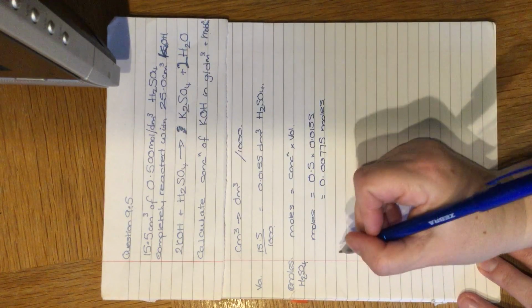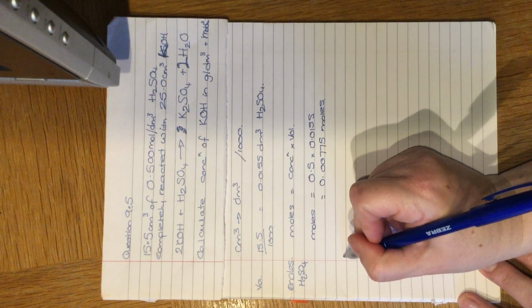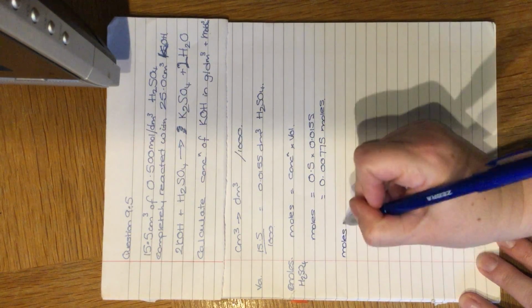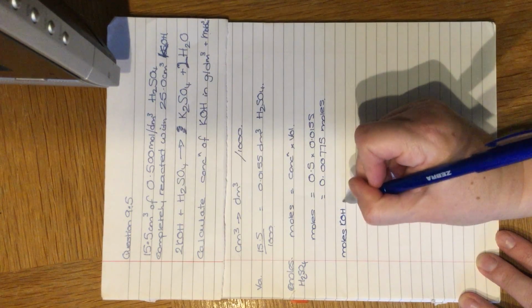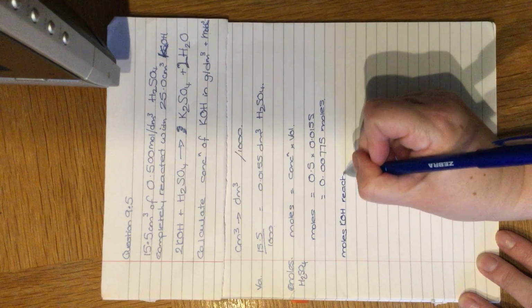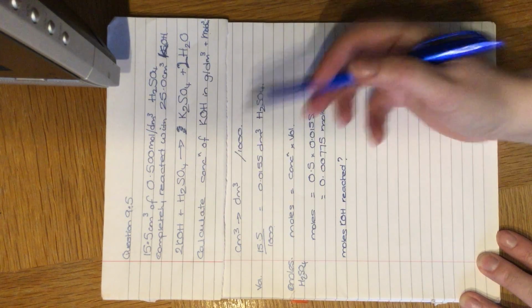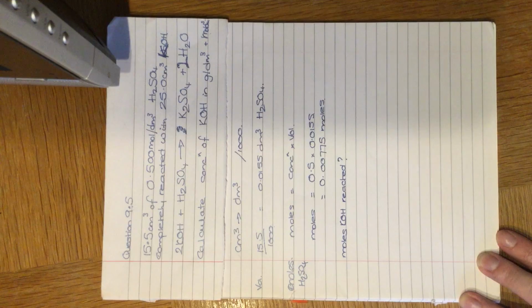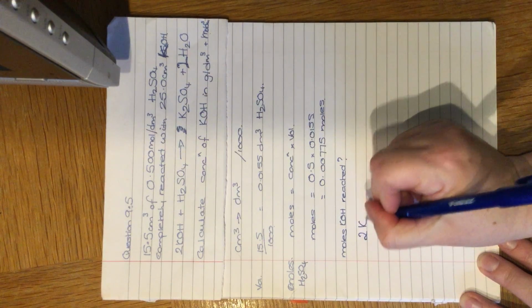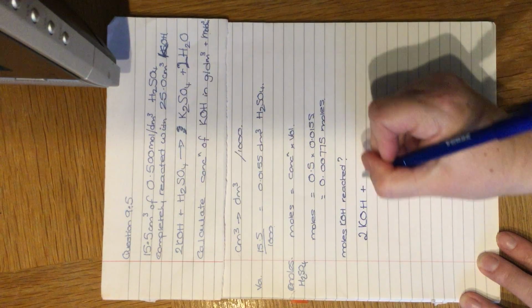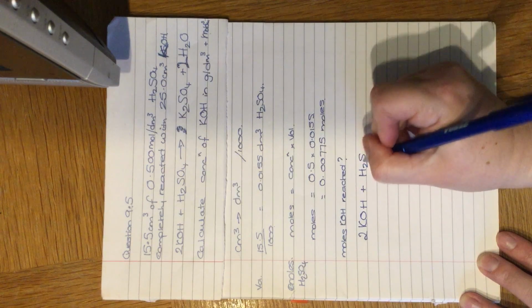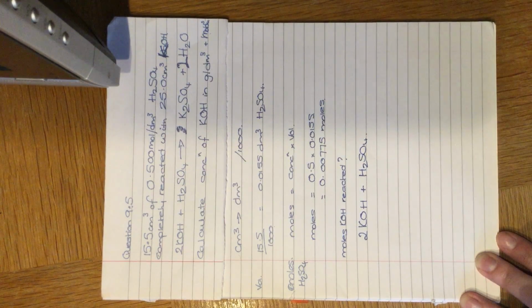The second mark comes from calculating how many moles of potassium hydroxide reacted. That's the second mark. So how do we calculate that? Well, that comes from this equation at the top. 2 moles potassium hydroxide react with 1 mole of sulfuric acid.